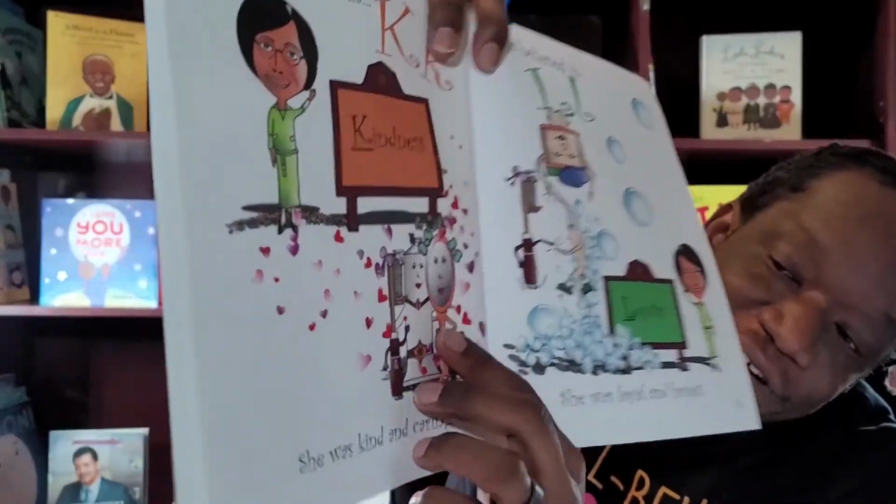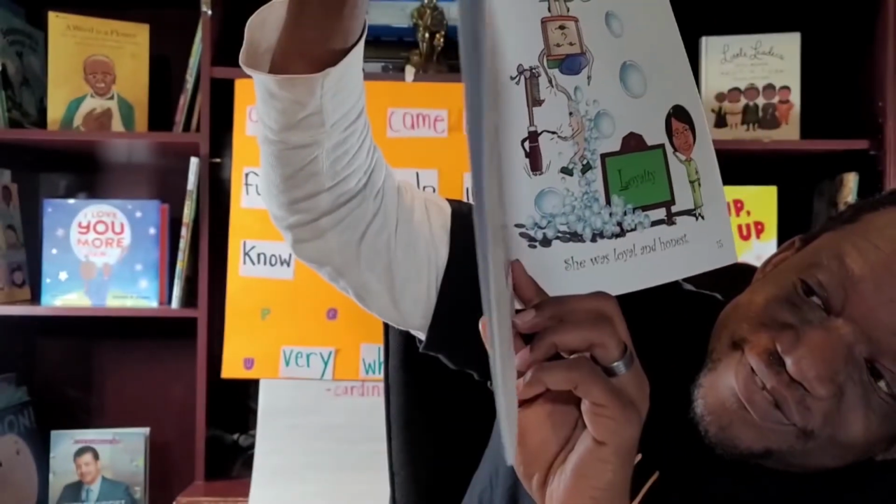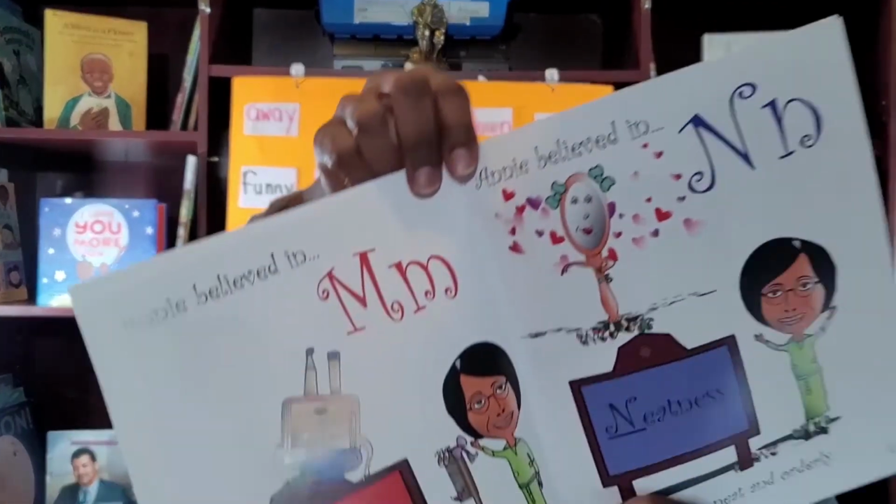Do you see the mirror? And the pressing comb? Yes. Let me see who that other person was. That was the cold cream. That was Coco. Coco the cold cream. Annie believed in magnificence. Her beauty business was magnificent. Annie believed in neatness. She was neat and orderly.